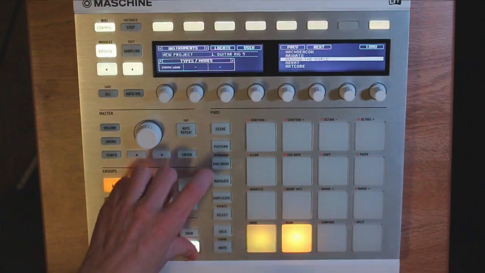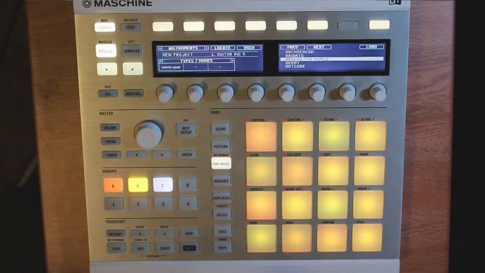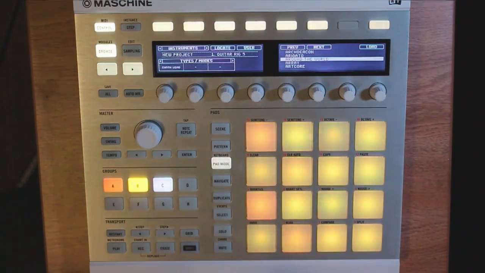Now if you're in keyboard mode on one of your sounds, and you want to get to your other sound without exiting keyboard mode, you can easily just press the select button here, press your other pad, and that way you can easily switch between the different sounds while staying in keyboard mode. So if you want to keep playing around, it's a nice way to navigate like that.